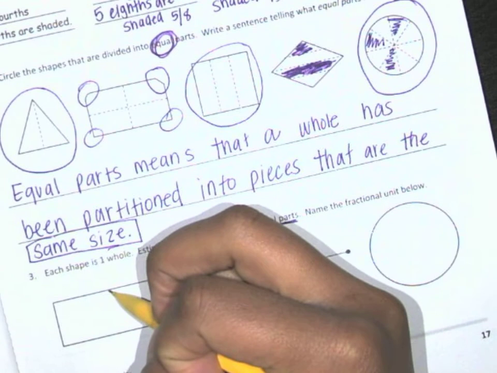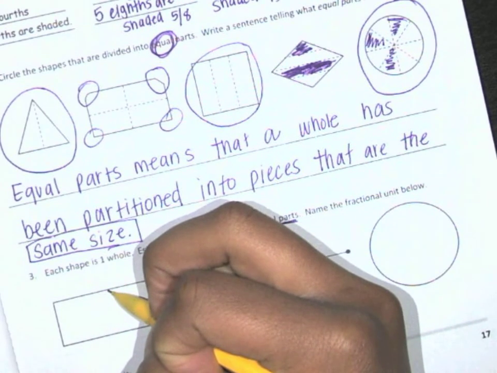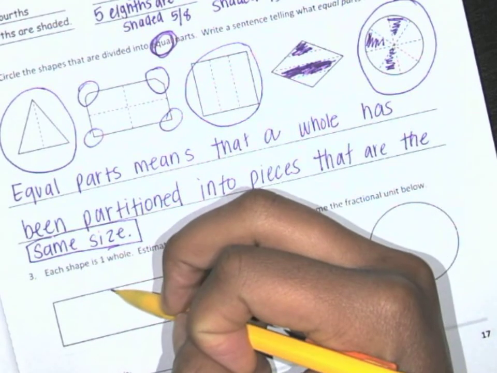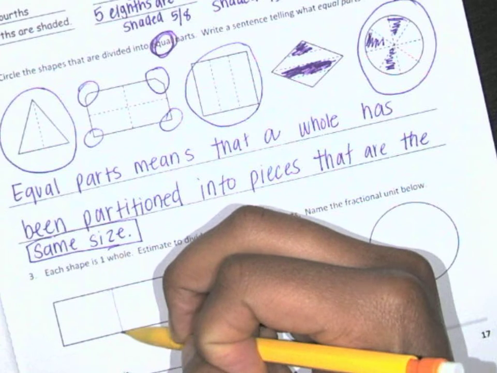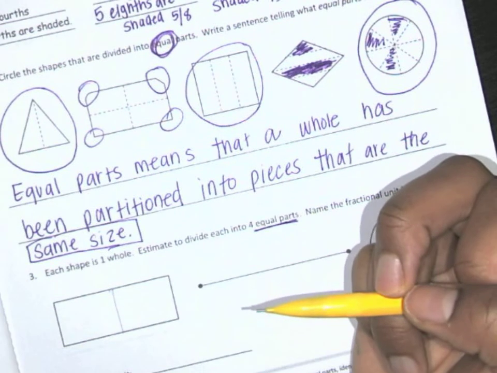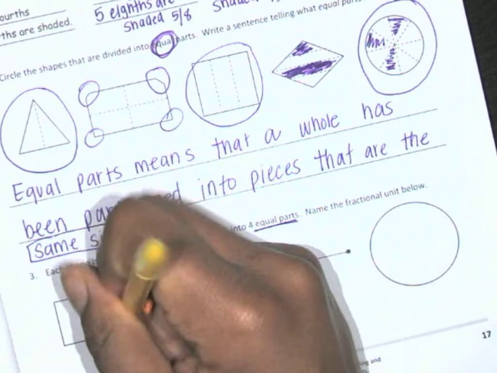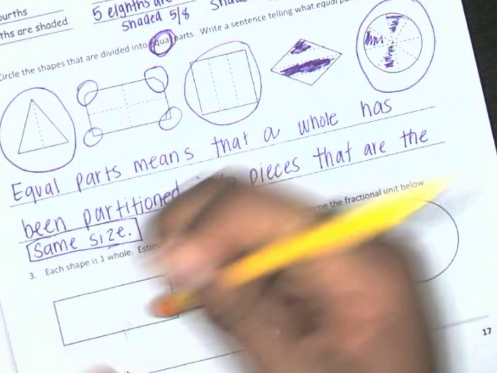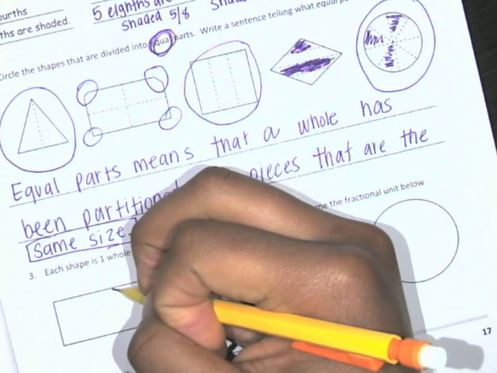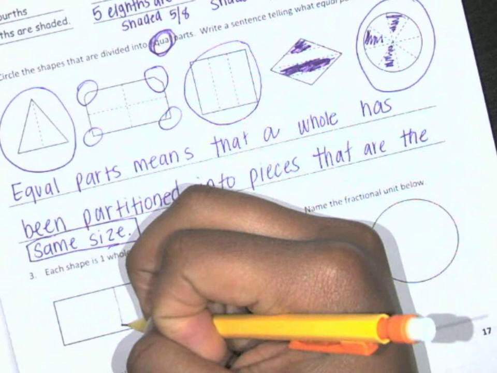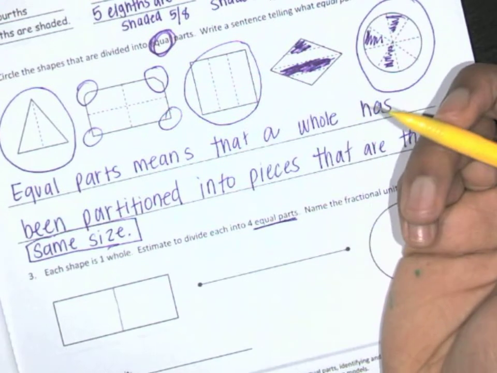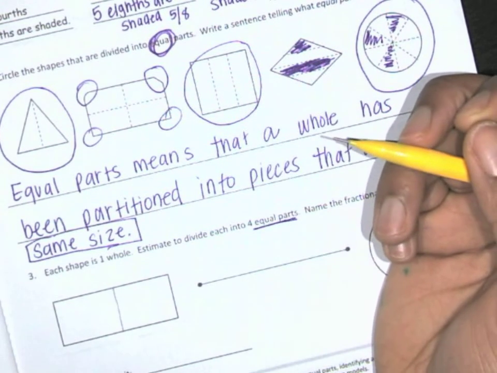So I'm looking at my rectangle. It looks like about here is halfway. And so I'm going to draw my first line there. Does that look equal? I believe I can move my line over a little bit to the right. What about now? I think that looks pretty equal in half.